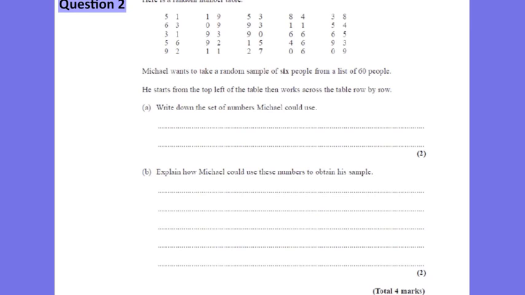Question number 2. Here is a random number table. Michael wants to take a random sample of 6 people from a list of 60 people. He starts from the top left, here at the number 51, and works across the table row by row. Write down the set of numbers Michael could use. So we're looking at 60 people. So we're needing the people going from 0 to 60.